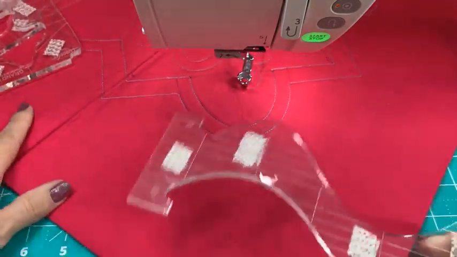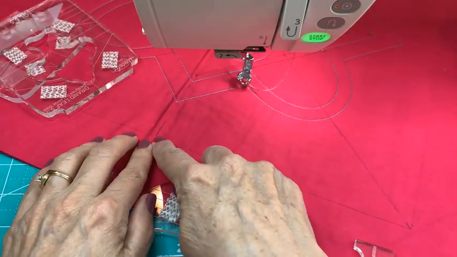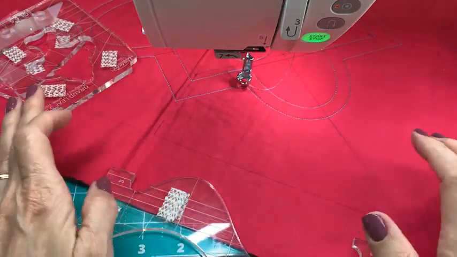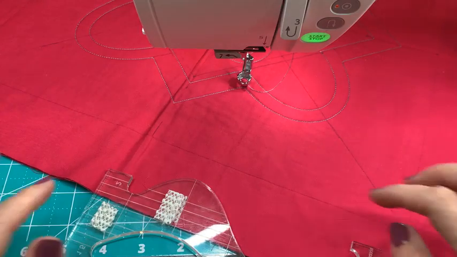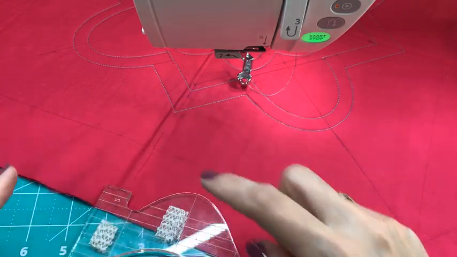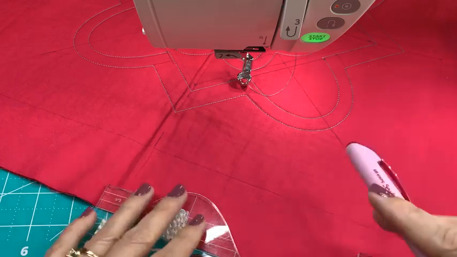Okay. So how did I put that in? I want to use this center position as the anchor on all of the sides. This block is 15.5 inches, right? So that means we need to make our 1/4 inch dot because we don't want our curve to be outside of our seam allowance, right?